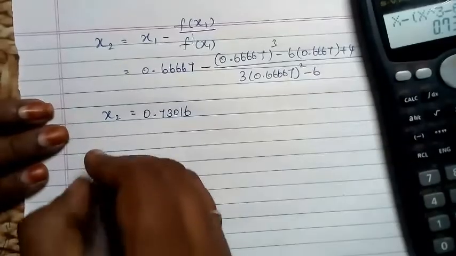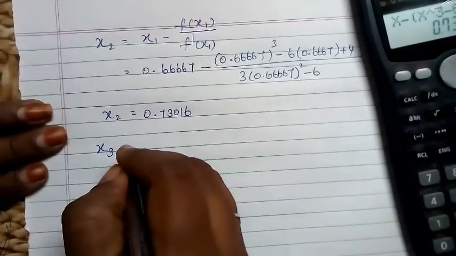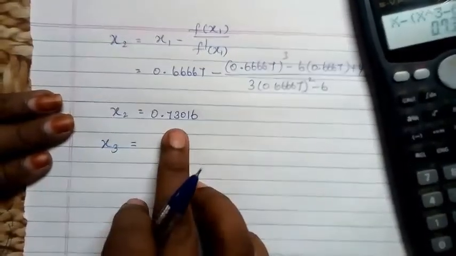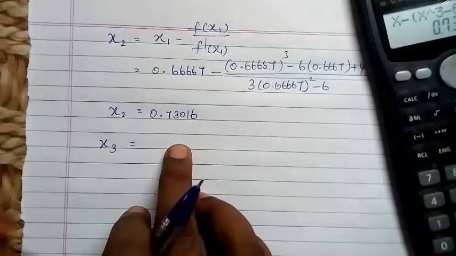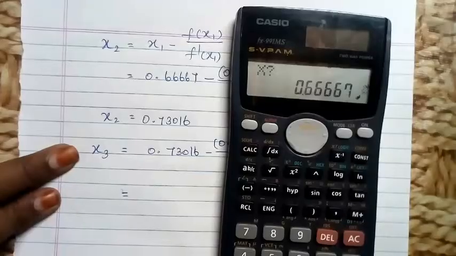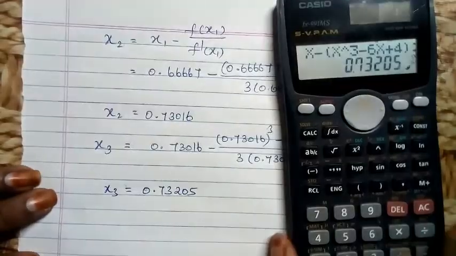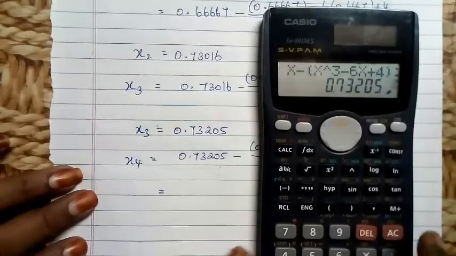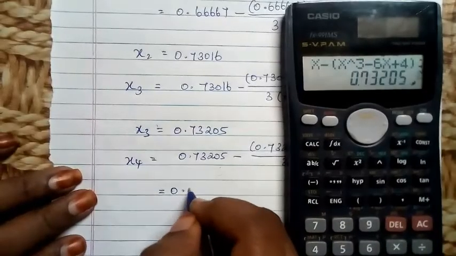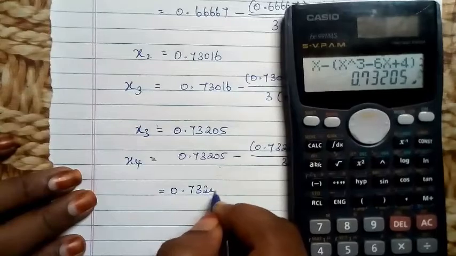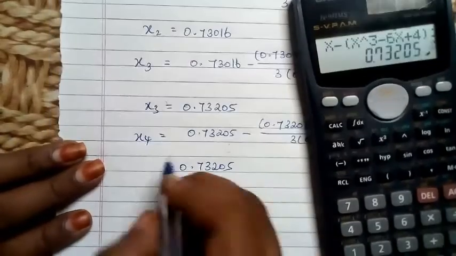Enter this in the tabular column: 0.73016. The next step is finding the next approximated value x3. Until we get a repeated value, we will continue this process. Give the new approximated value 0.73016. The value is shown there, which is x3. Now you can see the value that we have obtained is 0.73205.